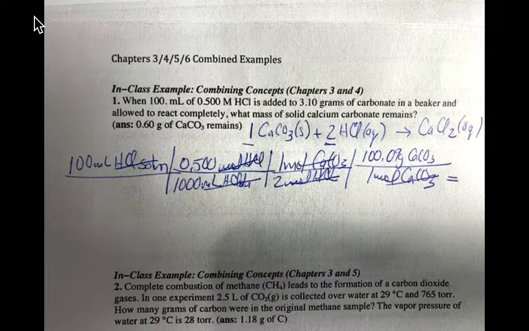So parentheses, open parentheses, 100 times 0.500 times 100.09, close parentheses, divided by 1,000 times 2.